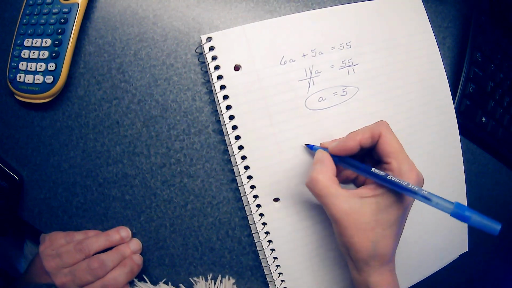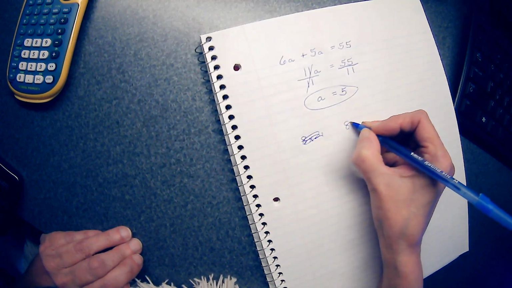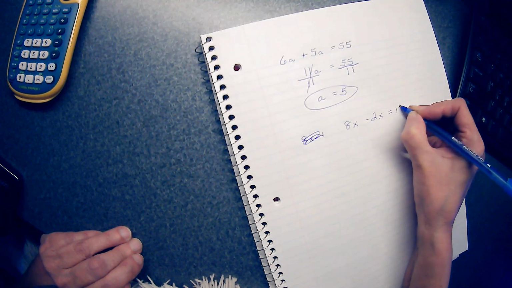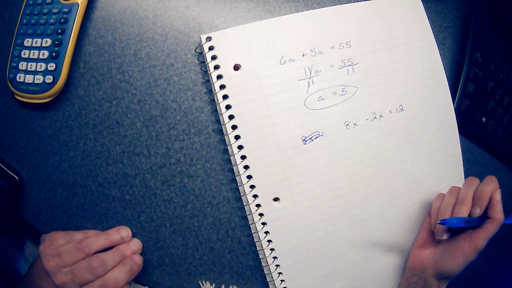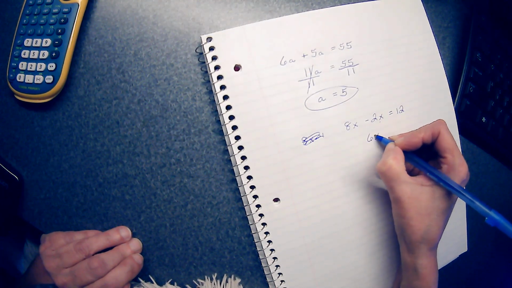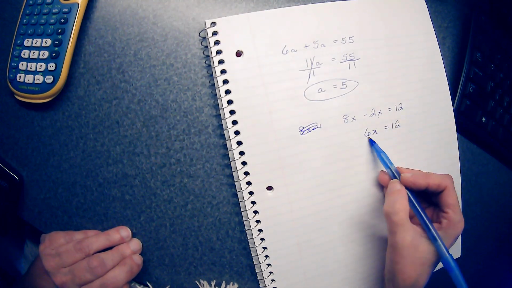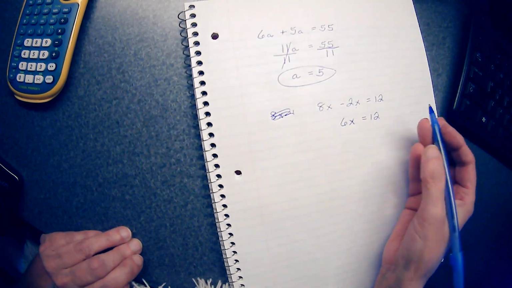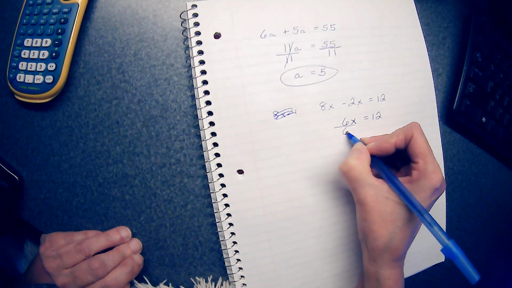Okay, if I had 8x, let's see, 8x minus 2x equals 12. Same kind of animals here, 8x minus 2x. Well, 8 minus 2 tells me I have 6 x's there, equals 12. 6 is related to x by multiplying. To solve it, I do the opposite of multiply, which is to divide by 6.